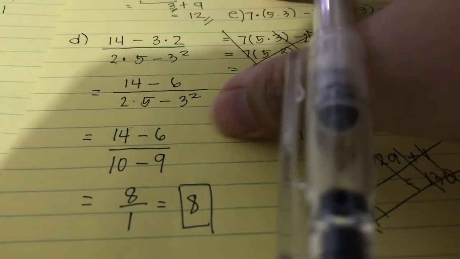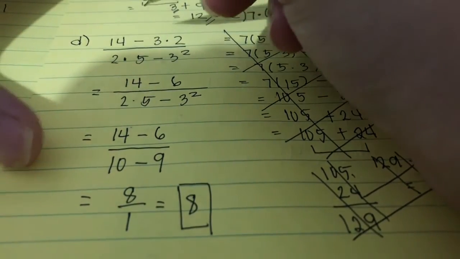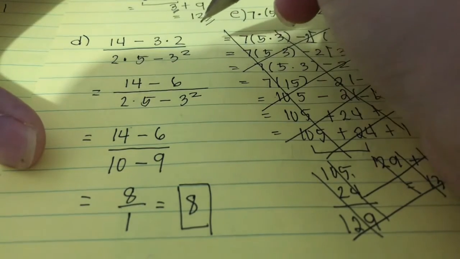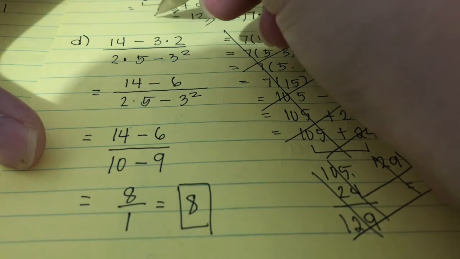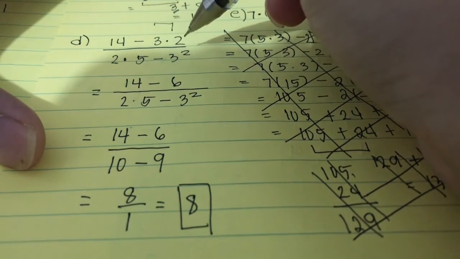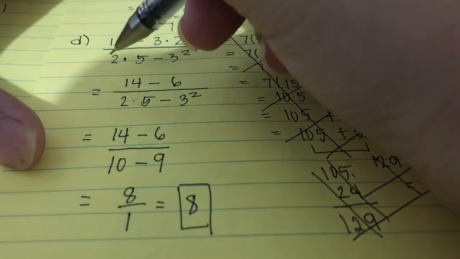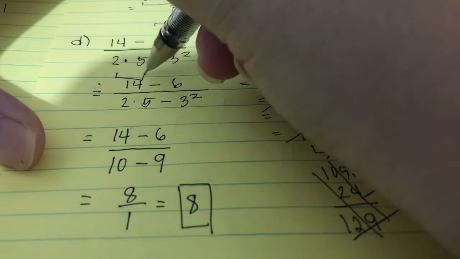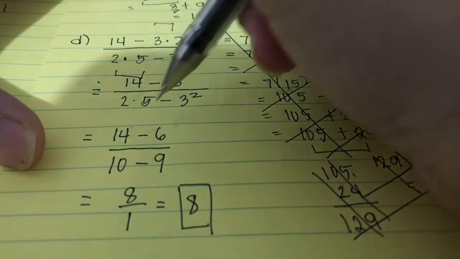The next number is letter D. It's 14 minus 3 times 2, all over 2 times 5 minus 3 squared. So we evaluate first 3 times 2, which gives 14 minus 6. We also evaluate 2 times 5, which gives 10.